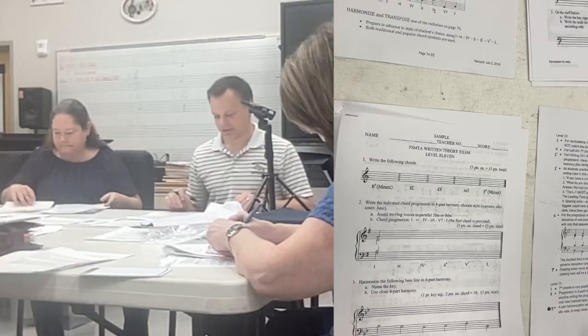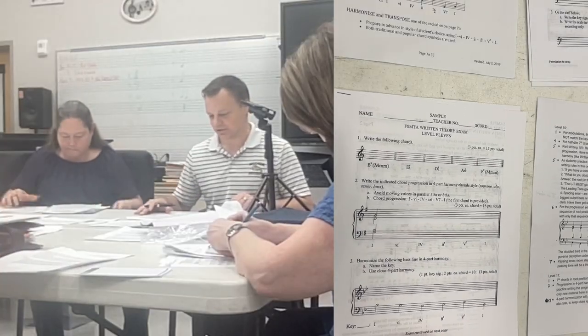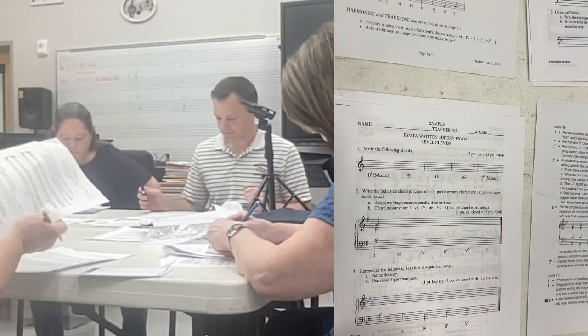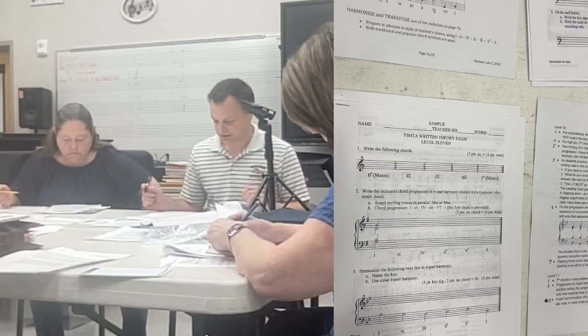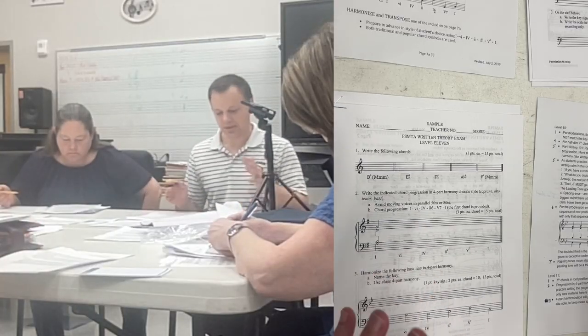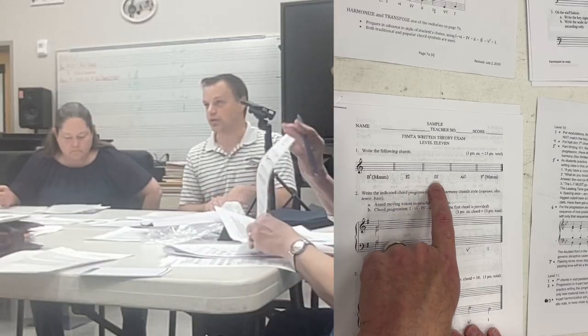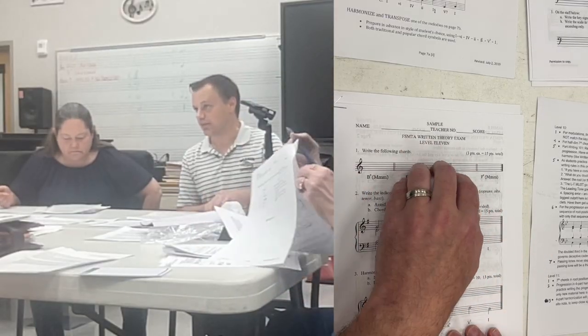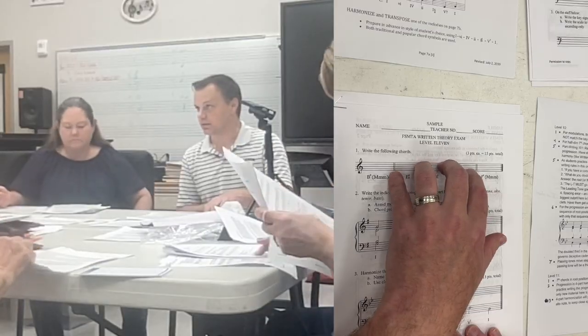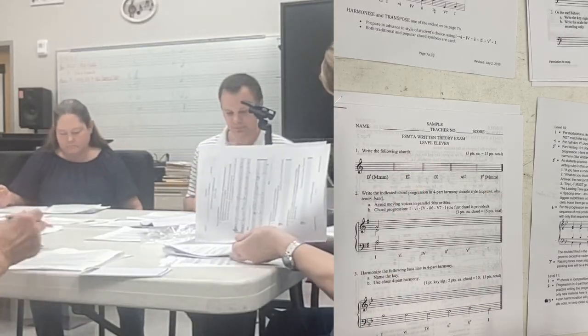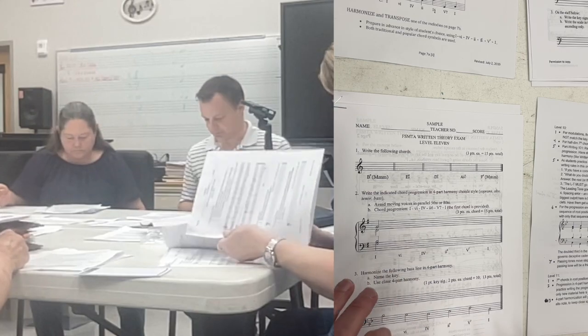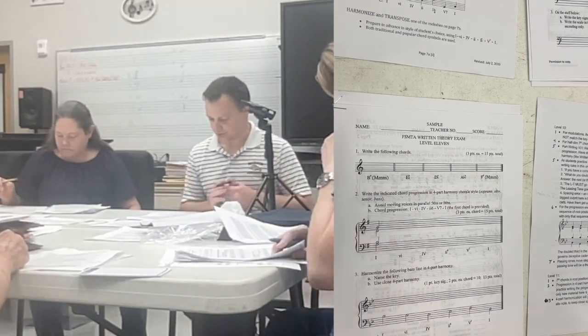Moving on. Yes, there's gazillions more stuff that we could cover, but I'm just trying to hit major highlights. For number 1, the seventh chords in root position or inversion, these are dominant seventh chords, like the E6-5, the D4-2. Those are all dominant seventh chords. Major minor. Yep.